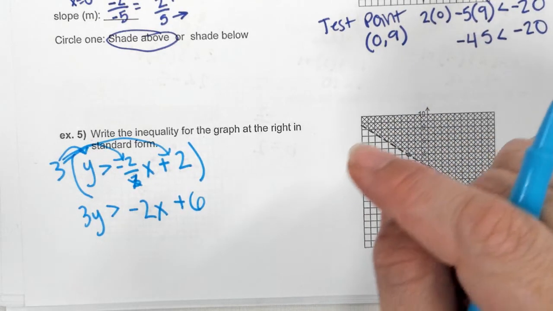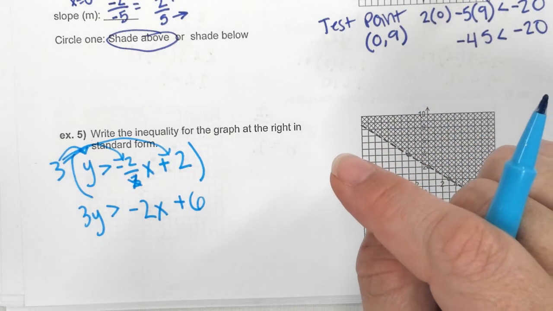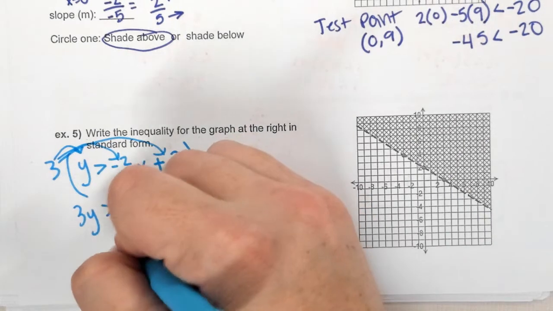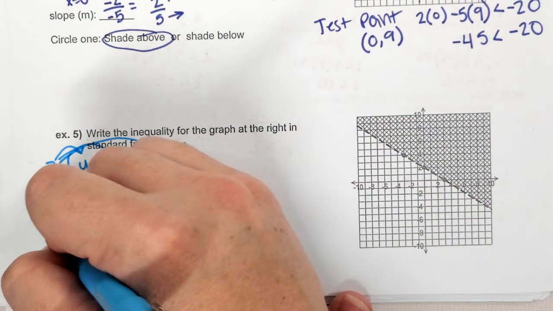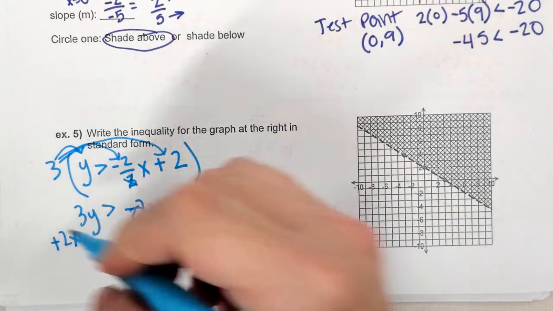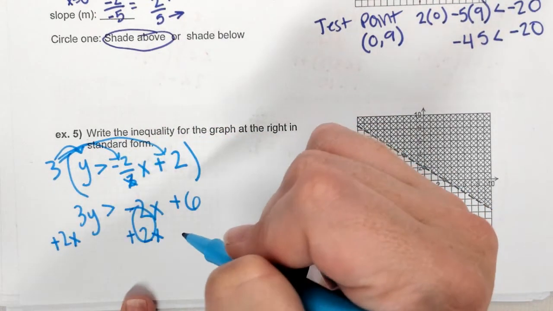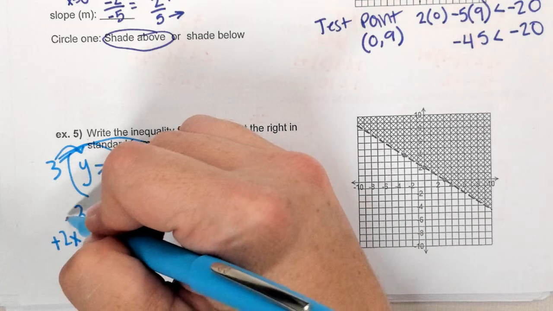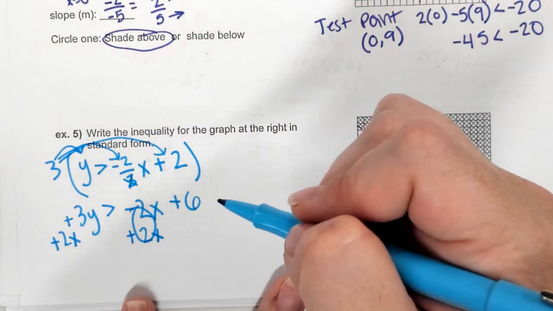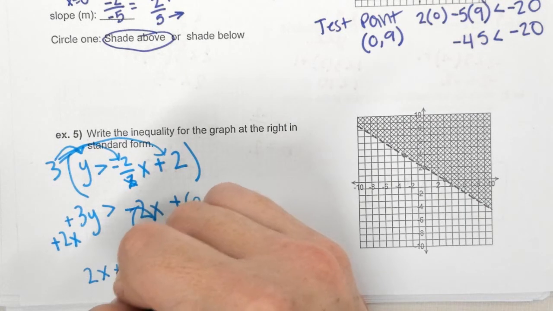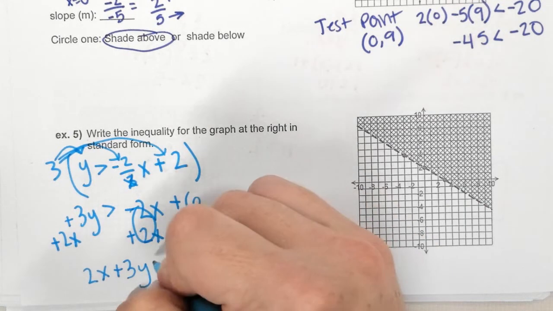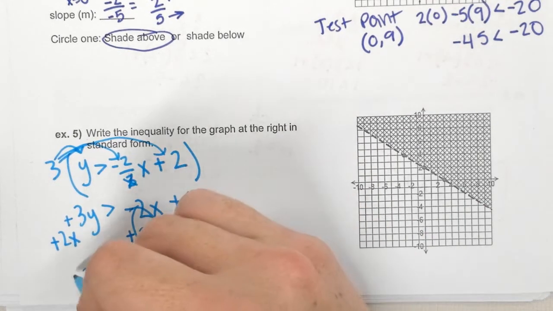And now how do I move x to the same side? Not divide, because it's not by itself. We're going to add it. And is that a positive 3 or a negative 3y? Remember, it's positive. Negatives are always labeled. So x should go first, and we get 2x plus 3y is greater than 6.